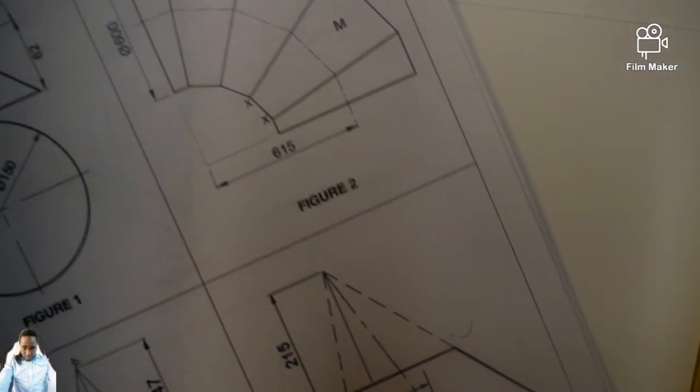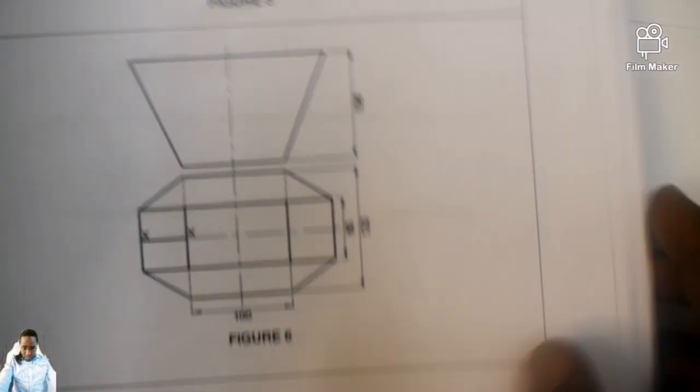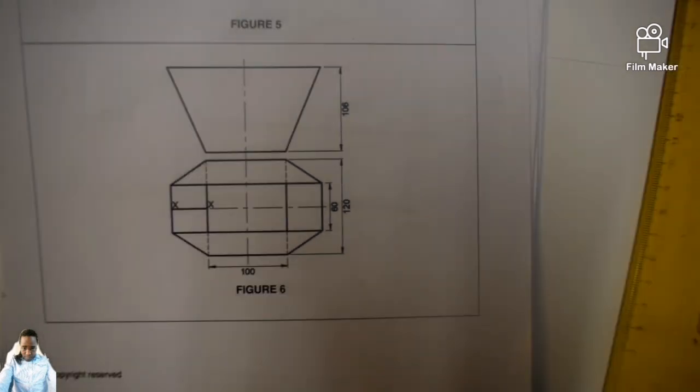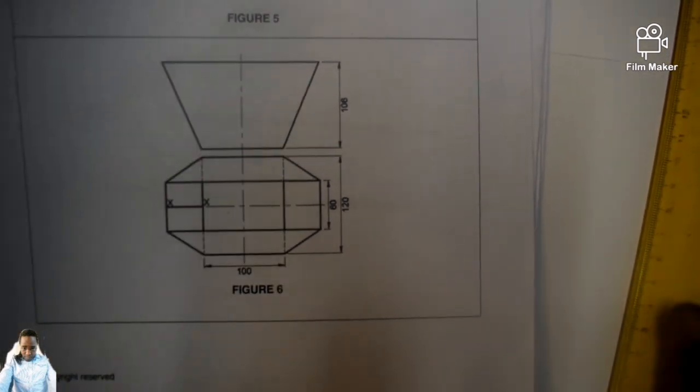So the very first thing that we're going to do is draw the given views, using a scale of 1:2. So now let's start. I decide to start at the bottom part of my drawing sheet, so that I have enough space for my development.